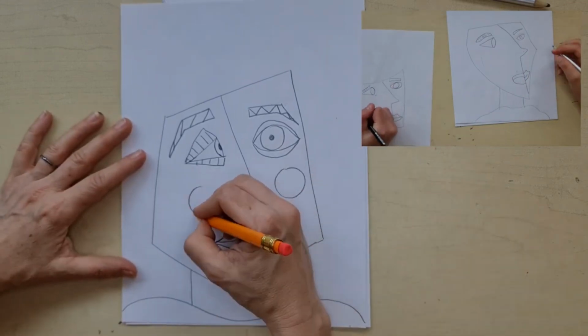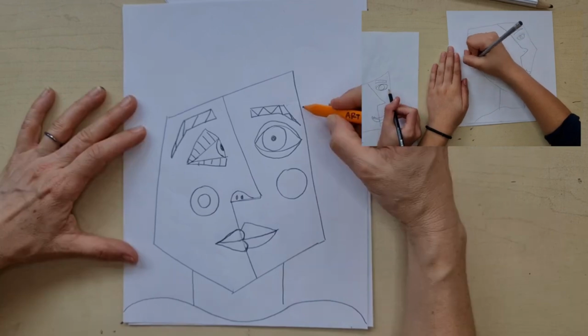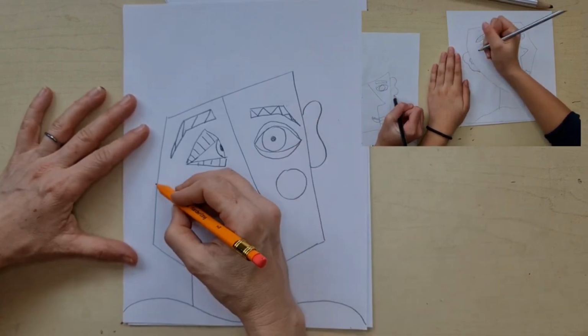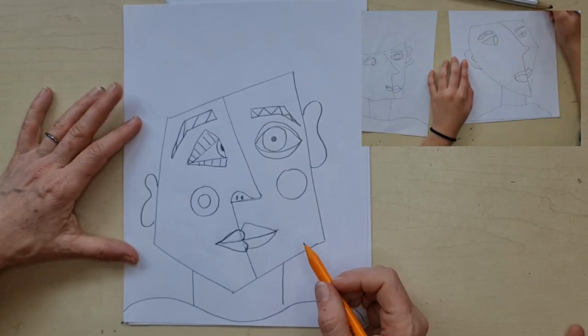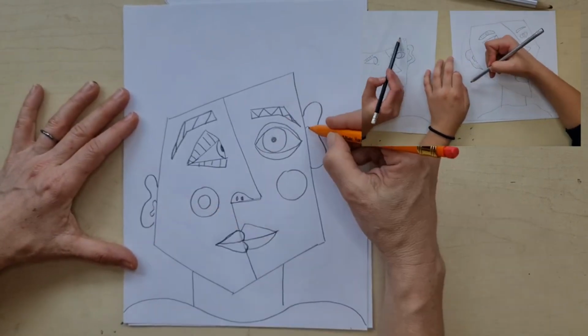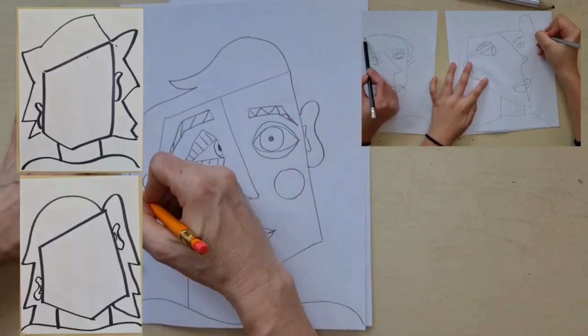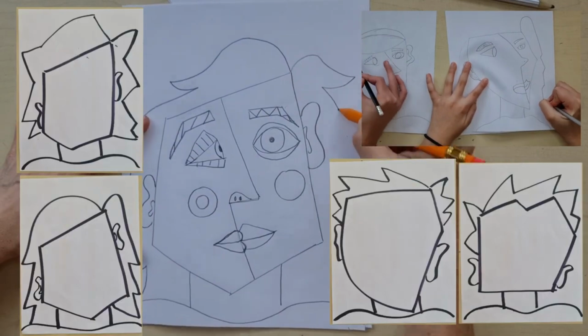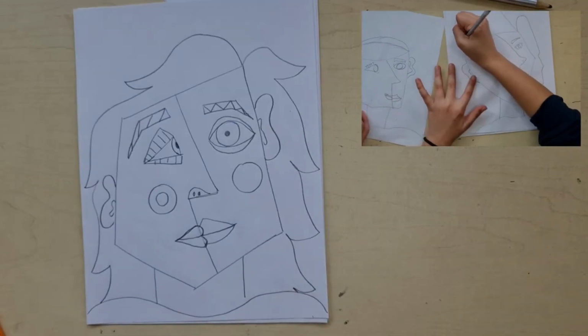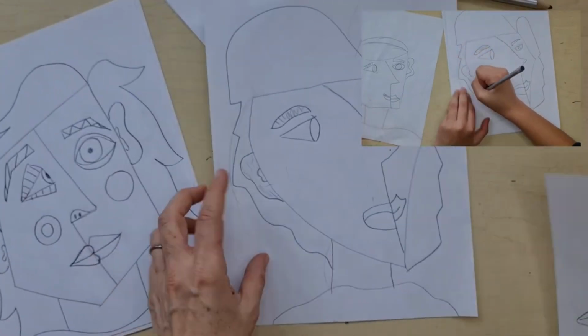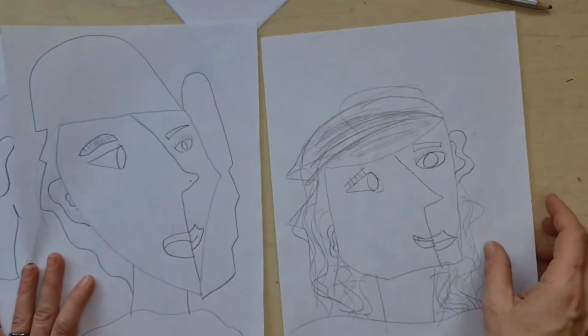And I'm going to add also some elements on the cheeks. I'm going to add some ears on the side. They don't have to be balanced. That's my student right there. And then we're going to add some hair. I'm going to show you here some examples of different hair that you can use on your project. You can also invent your own. I'm going to show you my students' ideas so that you can get your creative juices flowing.